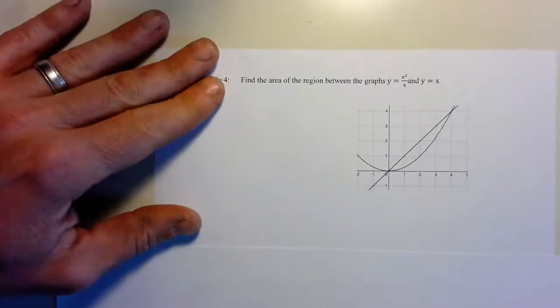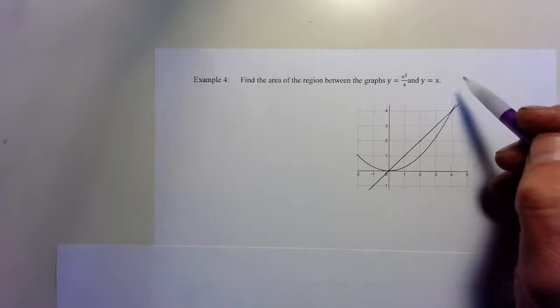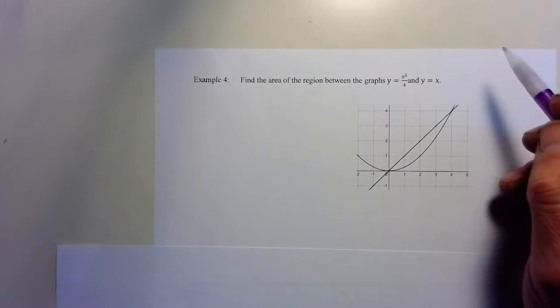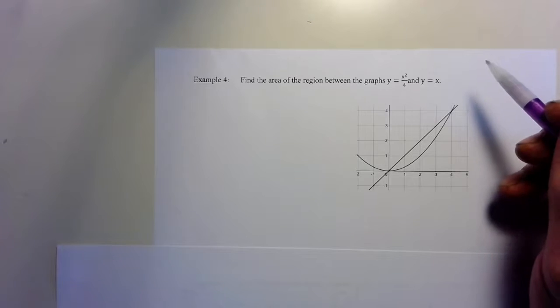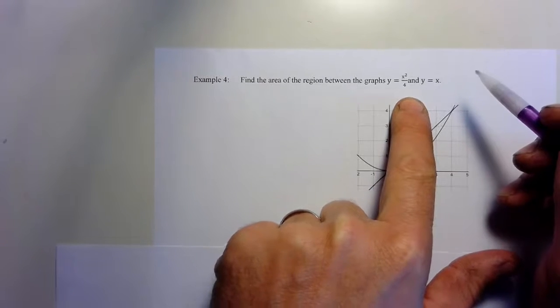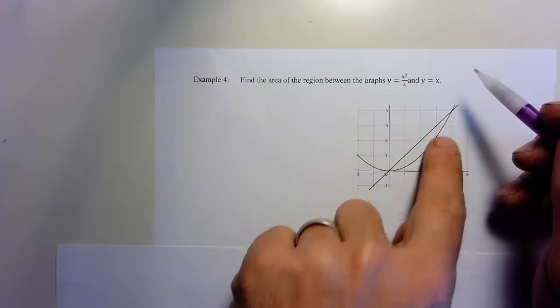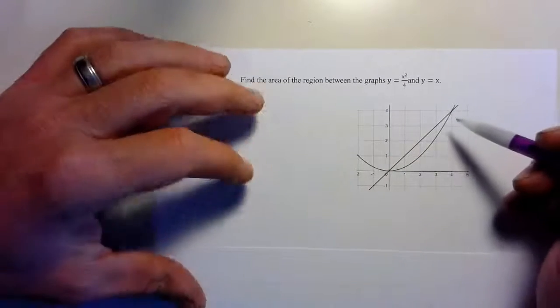If you look at example 4 here, and then I give you the graph again here. The difference between this and example 3: in example 3, I told you what the bounds were. This one doesn't tell you what the bounds are. It's not given. But it does say find the area of the region between the two curves. So it wants what's in between these two right here. So we need to find these intersections.